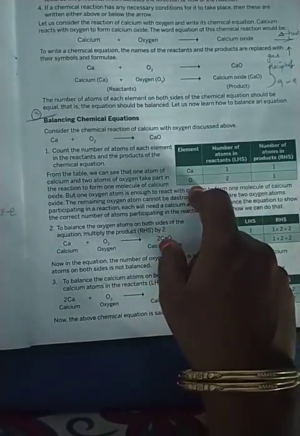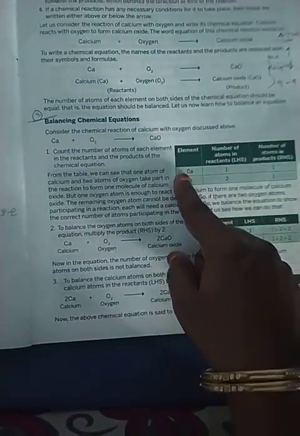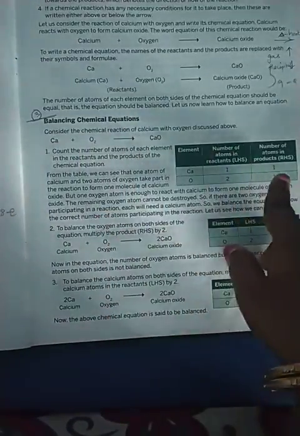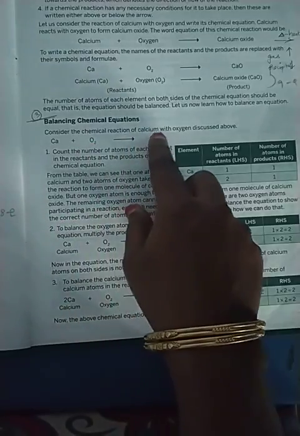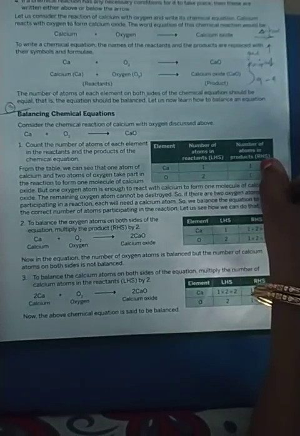For that, first you should write all the elements. Then write the left hand side, then the right hand side. Now you should calculate the number of atoms on the left hand side. For calcium, the left hand side is 1 and the right hand side is also 1. For oxygen, on the left hand side you have 2 atoms, but on the right hand side you have only 1 atom.